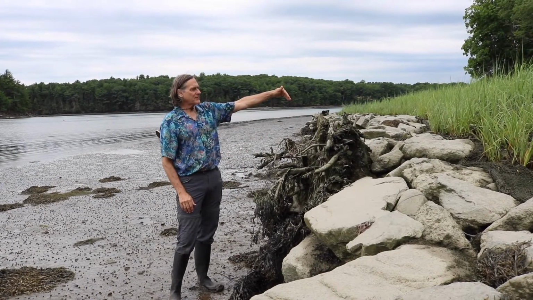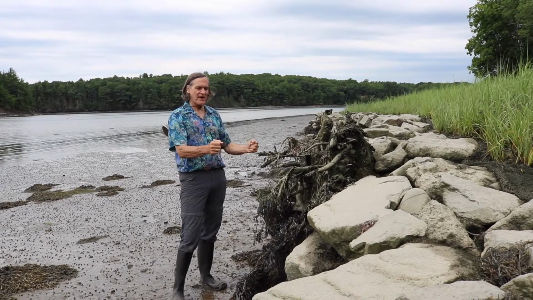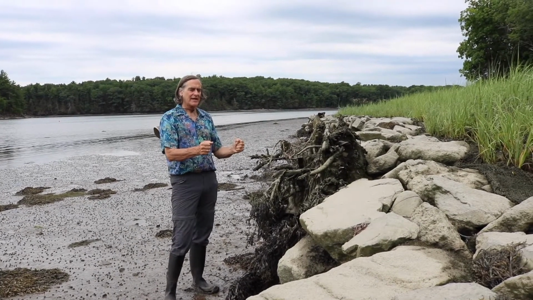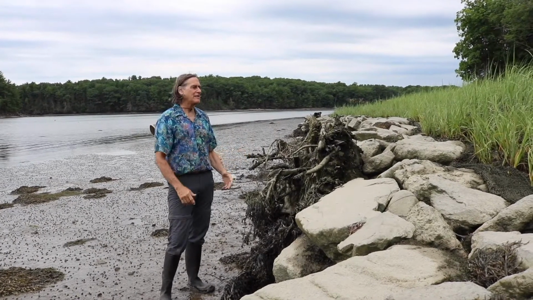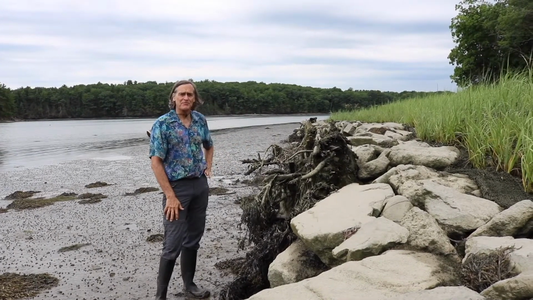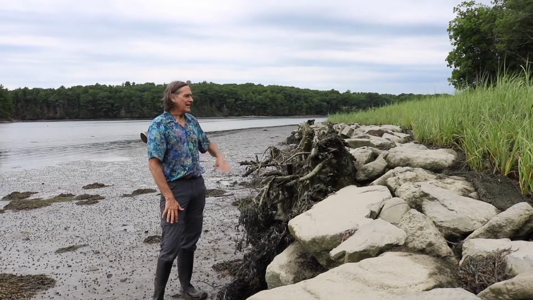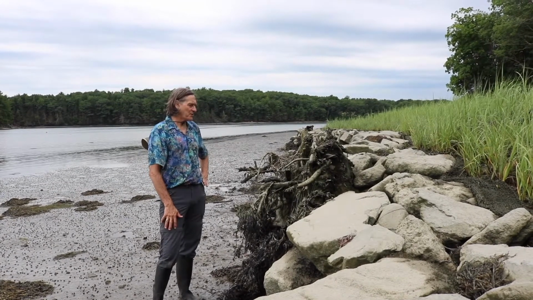Before we backfilled over these, we used cable ties with duckbill anchors and stainless steel cable to hold them down because the wood ultimately would float, so we want to hold it down. And then the sediment over the top of it also holds it down.